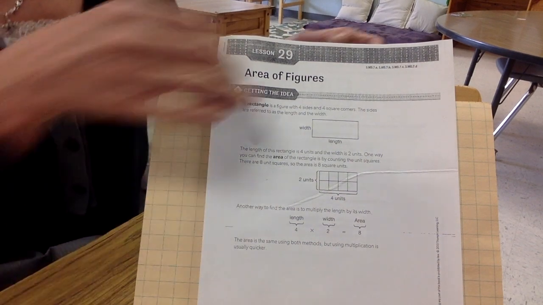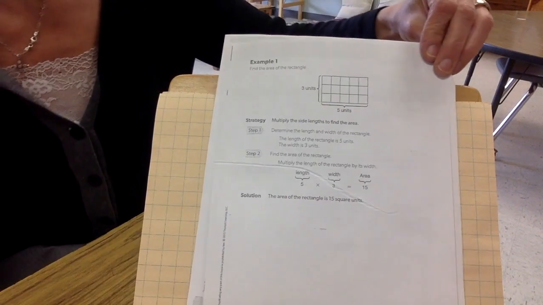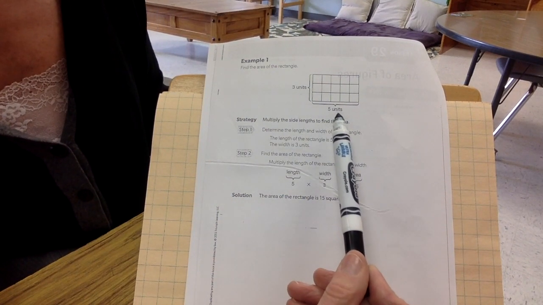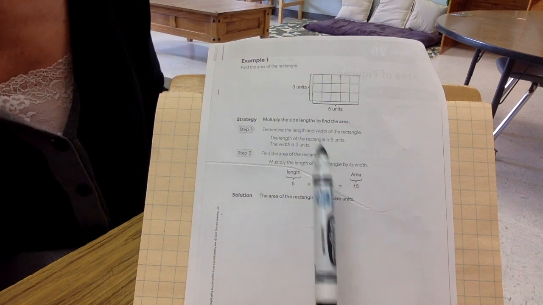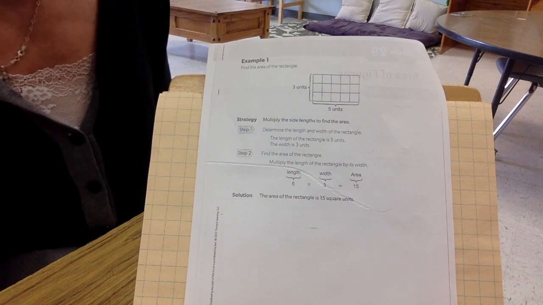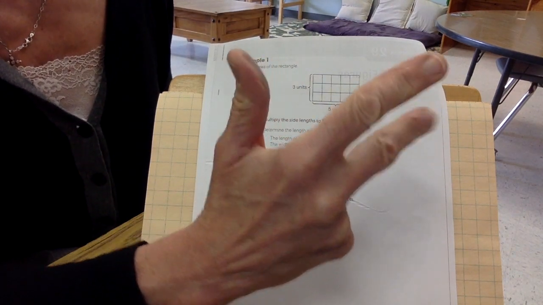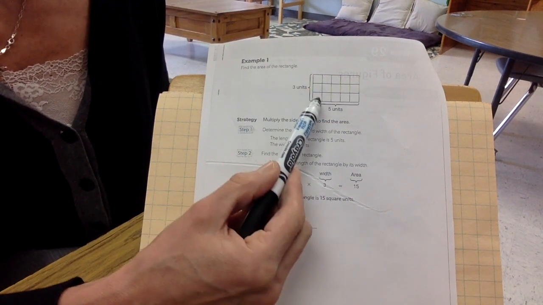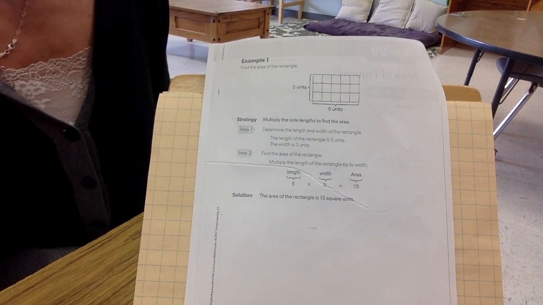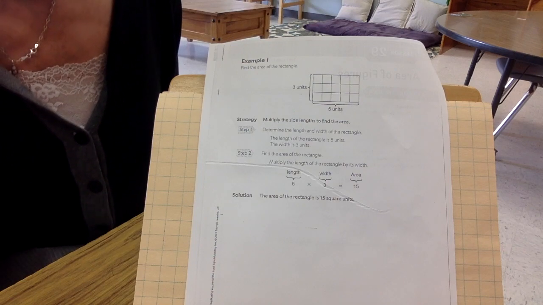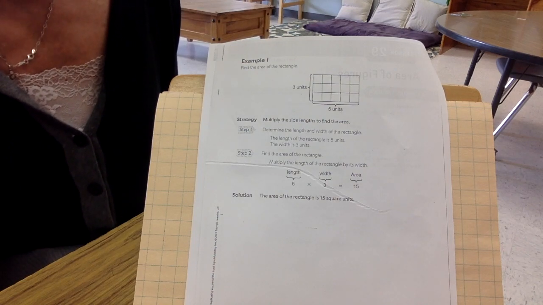Go ahead and go to the next page. This one is a lot like the one you just did, except the measurements are different. The length is 5, the width is 3. Length times width means 5 times 3. It's easier to do 3 5s, so let's just do that. 5, 10, 15. And 5 times 3 makes 15 for the area of that rectangle. By the way, when you did 3 times 5 instead of 5 times 3, you used the commutative property.